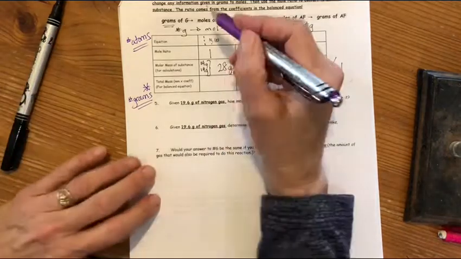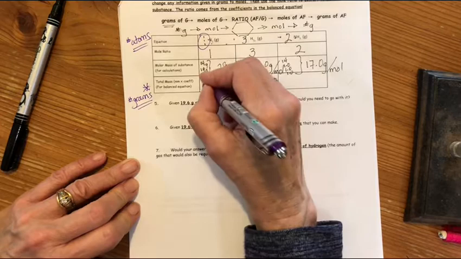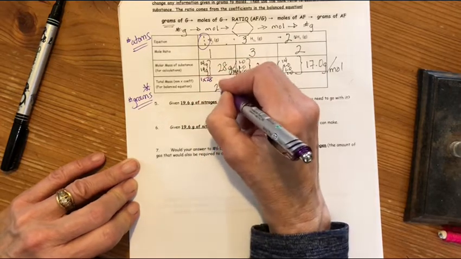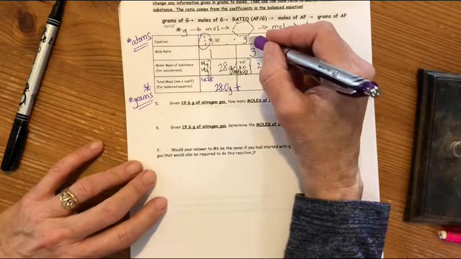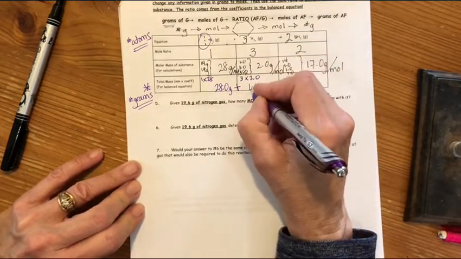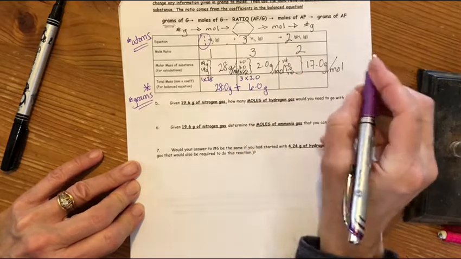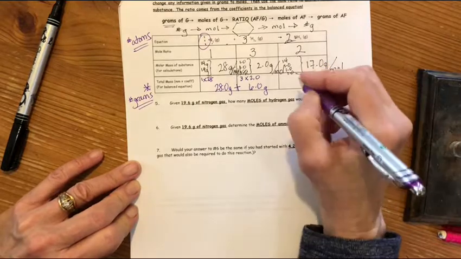So when we look at the coefficient, 1 nitrogen, so 1 times 28, 28 grams, plus 3 times 2 is 6 grams, hopefully equals 2 times 17.